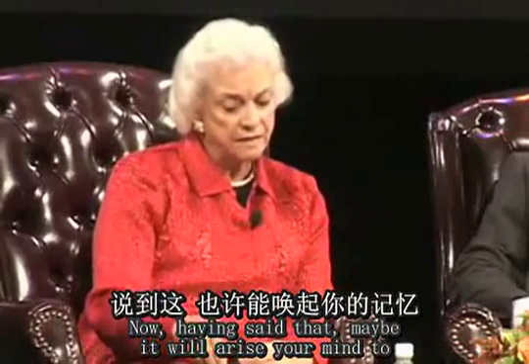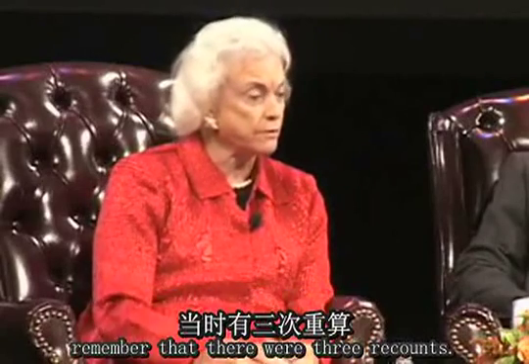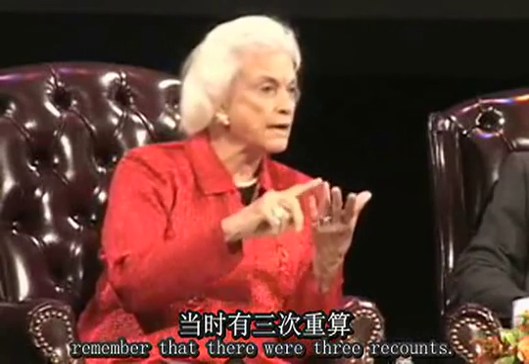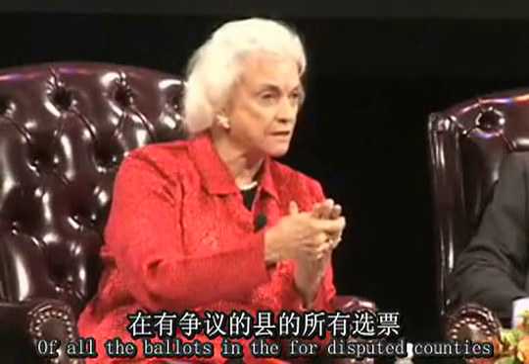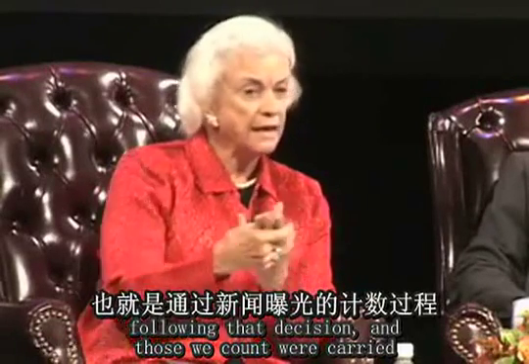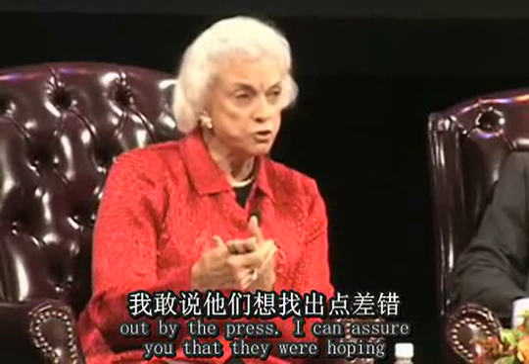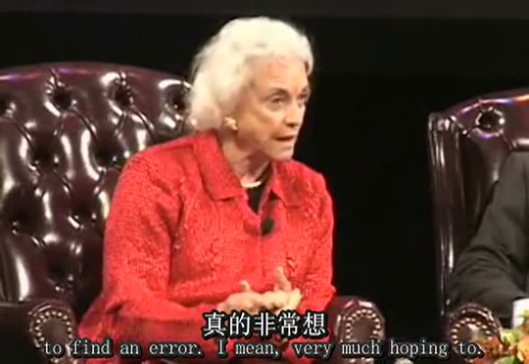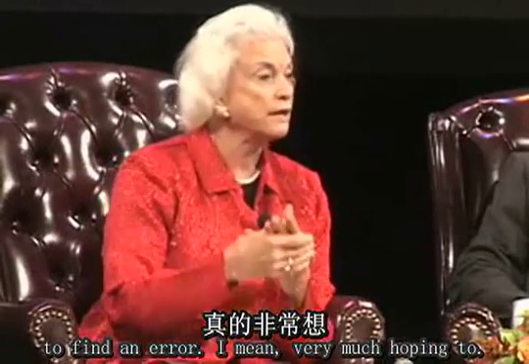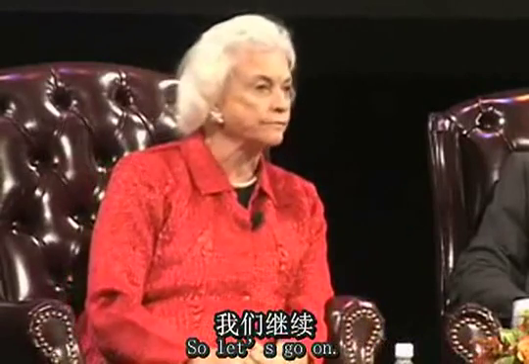Now, having said that, maybe it would ease your mind to remember that there were 3 recounts of all the ballots in the 4 disputed counties following that decision. And those recounts were carried out by the press. And I can assure you they were hoping to find error. I mean, very much hoping to. They didn't. The results would have been the same. So let's go on.